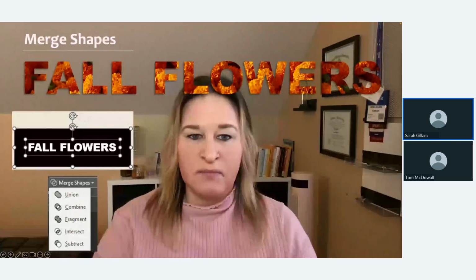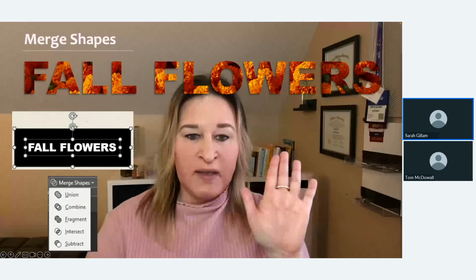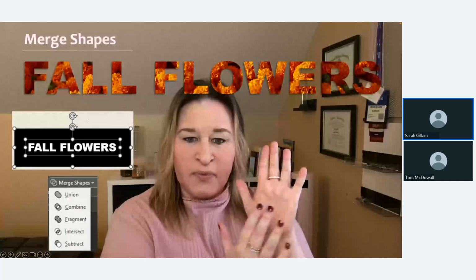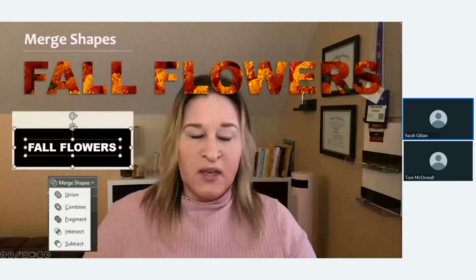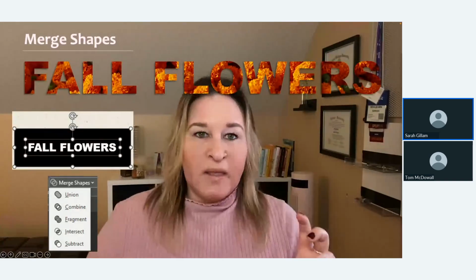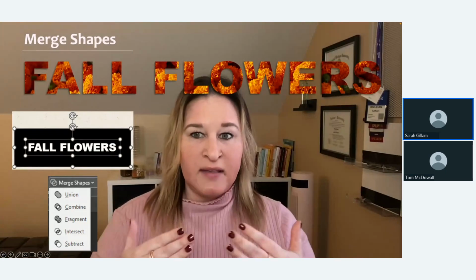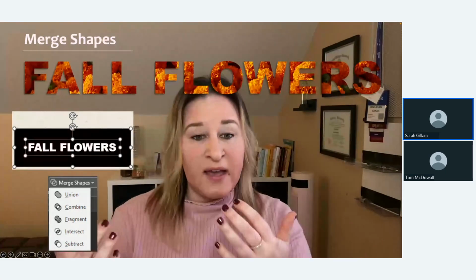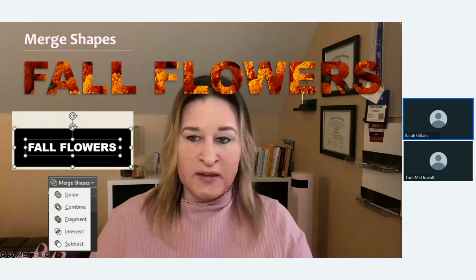That's sort of how this is. So you've got your black rectangle, and then on top of that, you've got the text, and then you're sort of punching it out if you use merge shapes fragment. So what you'll end up with is this rectangle that has transparent fall flowers, and then you have the text fall flowers that was punched out of the black rectangle. So it just looks like black text.